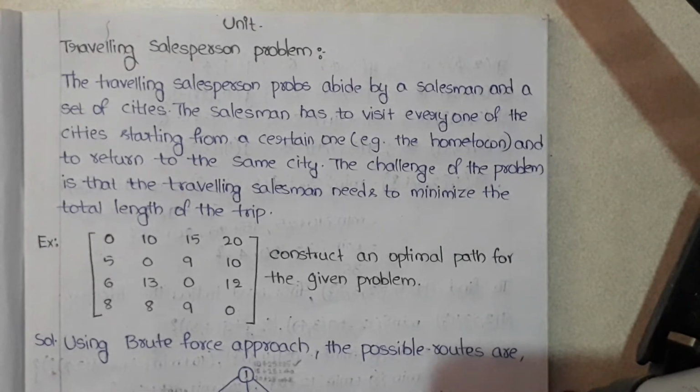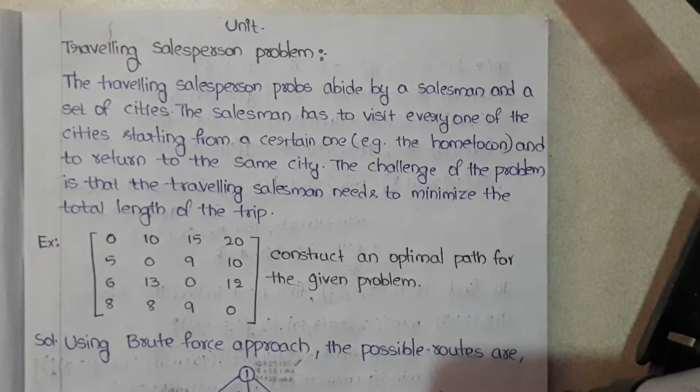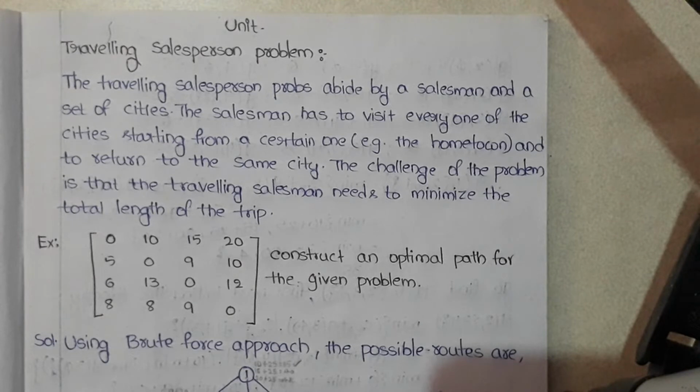There is a salesman and he wants to visit some number of cities. The condition applied here is he should visit a city only once. He should not visit the cities again and again. The main challenge of this problem is we have to minimize the total path of the whole trip.